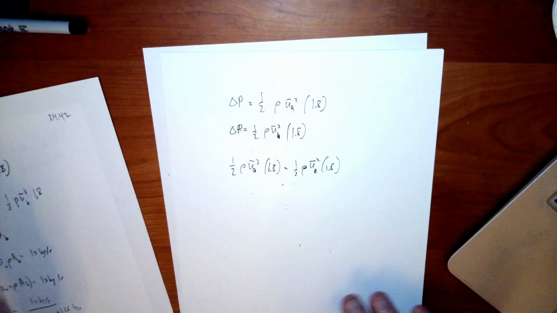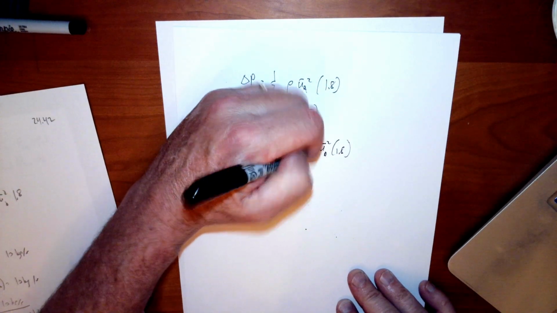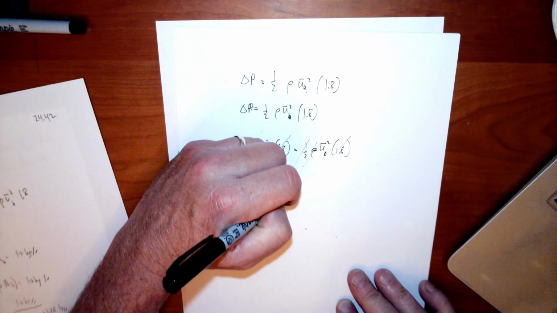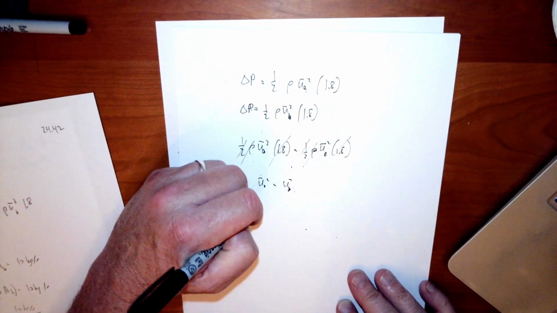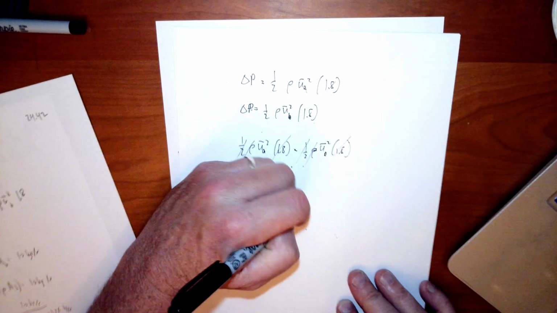And that is pretty good because that means the halves cancel, the rhos cancel, the 1.8s cancel, and all you are left with is that UA squared equals UB squared, which of course means that UA equals UB. So that's a huge finding. So UA, in this case, equals UB.